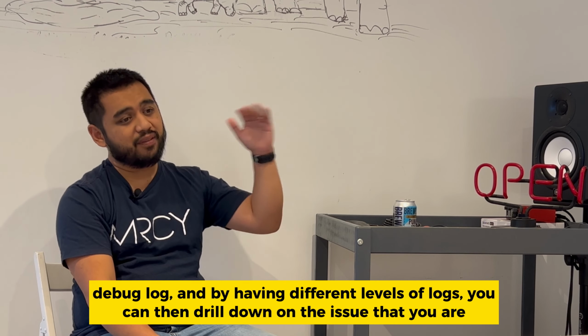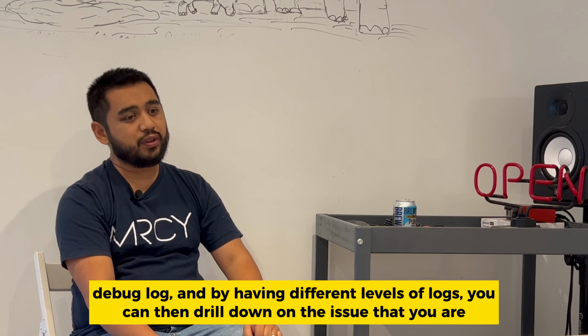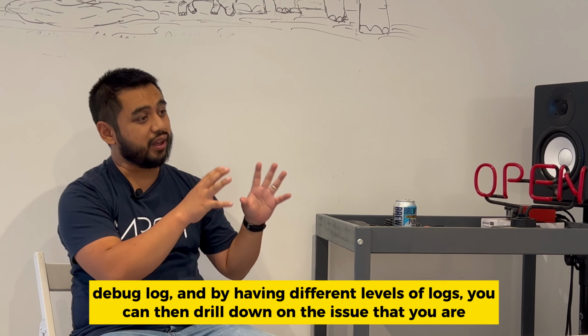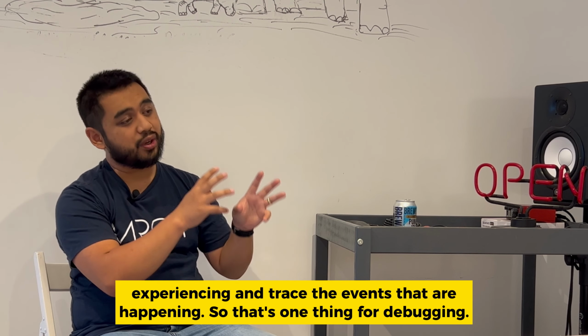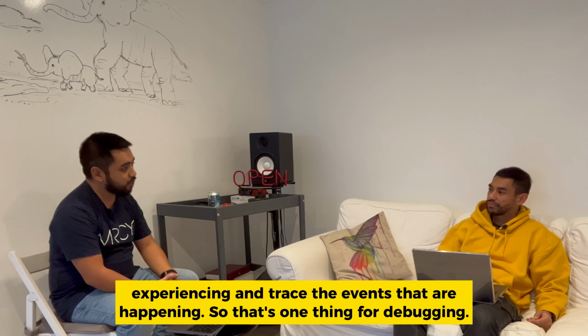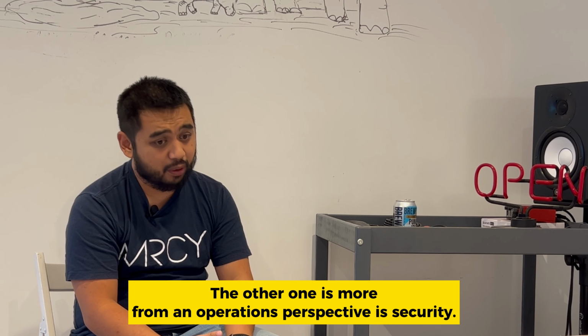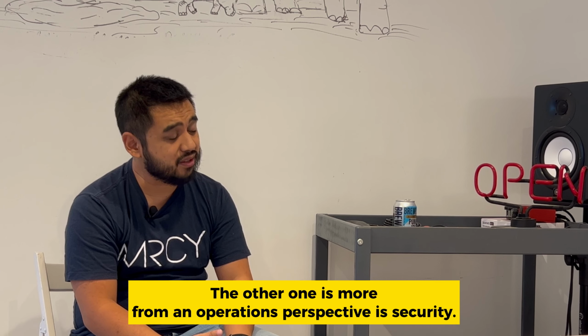And by having different levels of logs, you can then drill down on the issue that you are experiencing and trace the events that are happening. So that's one thing for debugging. The other one, more from an operations perspective, is security.